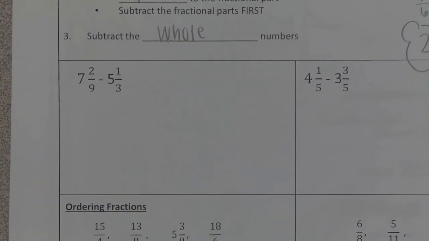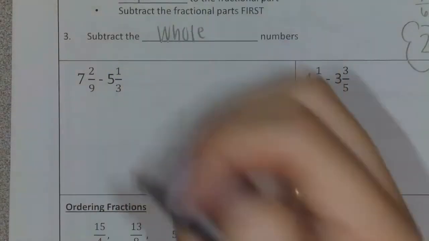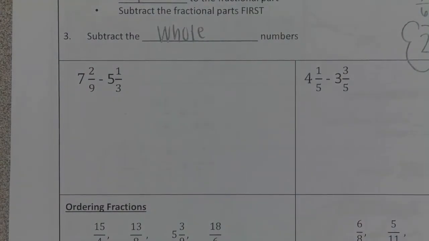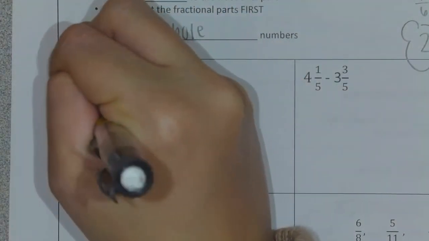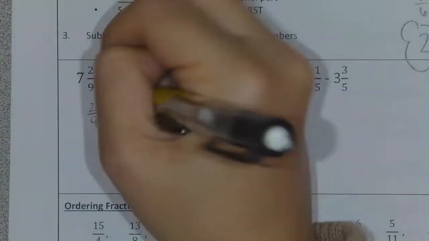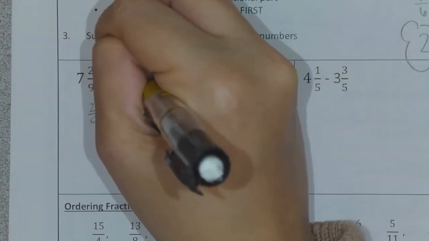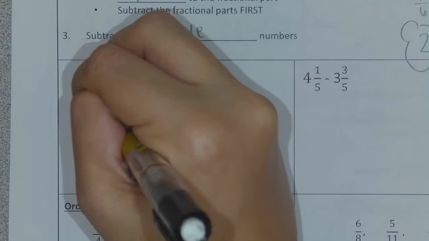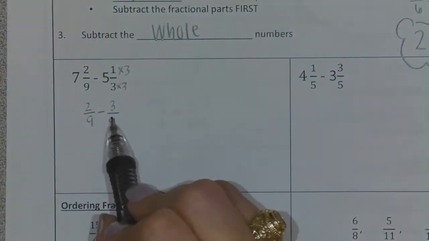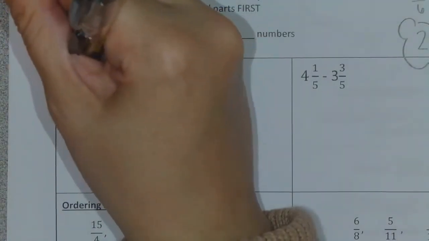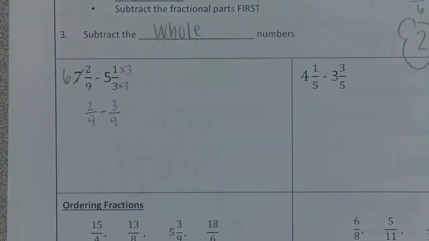Looking at our next one, 7 2/9 minus 5 1/3. Again, need common denominators first, but I have a common denominator of 9. So 3 times 3 is going to give me 9. So my equivalent fraction would be 3/9. I can't do 2 minus 3, so I have to go regroup. So I'm going to pull a whole fraction away from the 7.